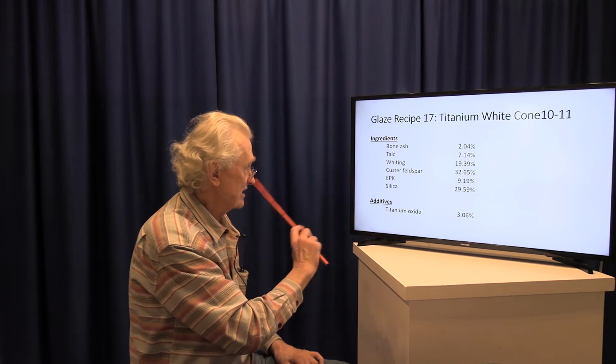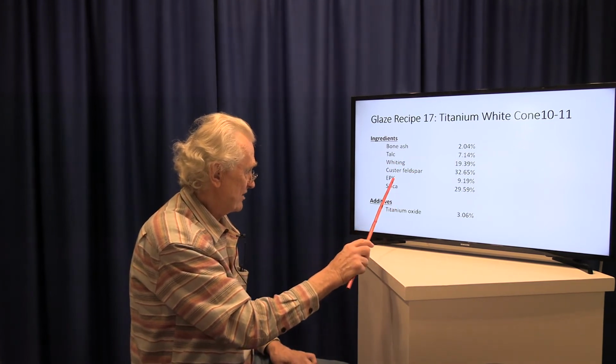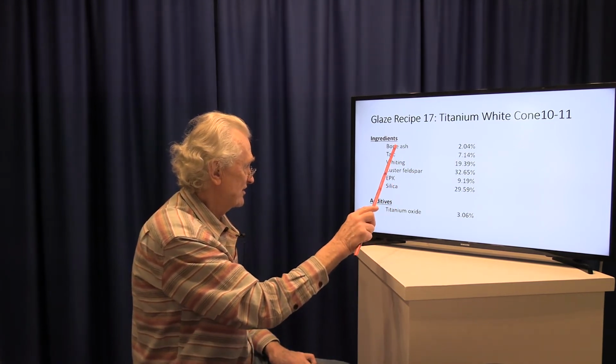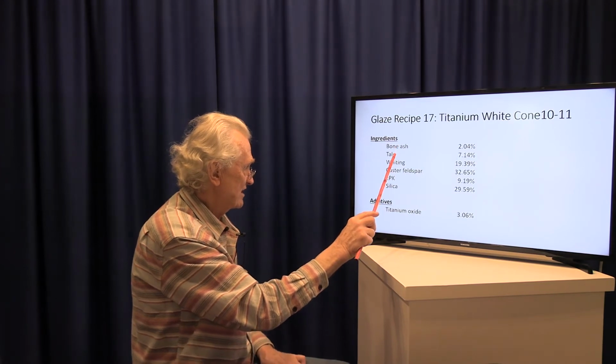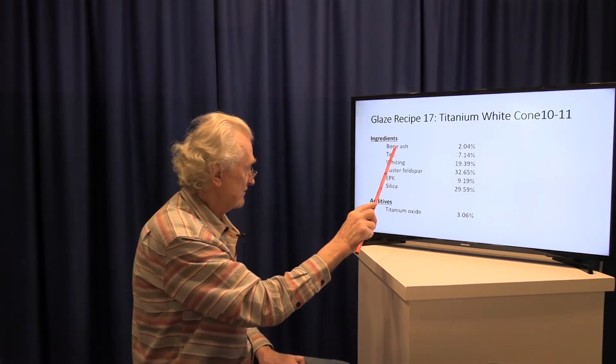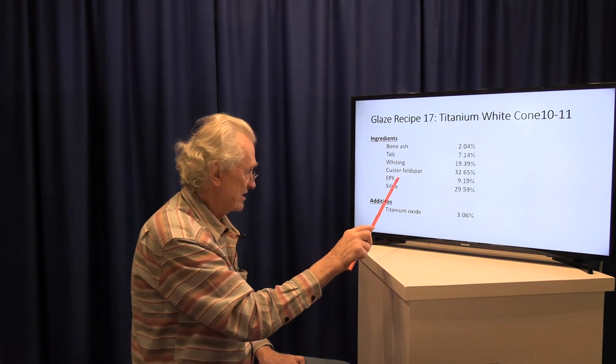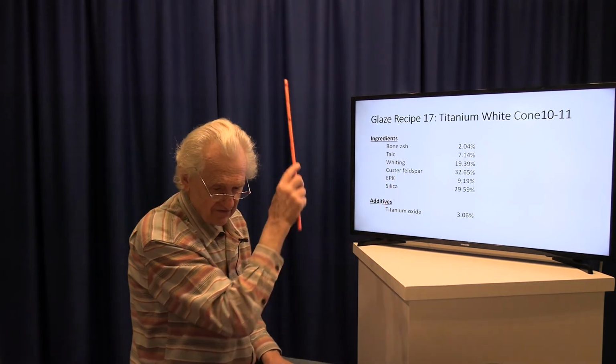Talc is magnesium silicate. Whiting, custard feldspar, EPK, and silica. So I've got fluxes. This is calcium phosphate. Talc, which is magnesium silicate. So I've got flux, flux, flux, flux, and there's my stabilizer, and there's my glass former.